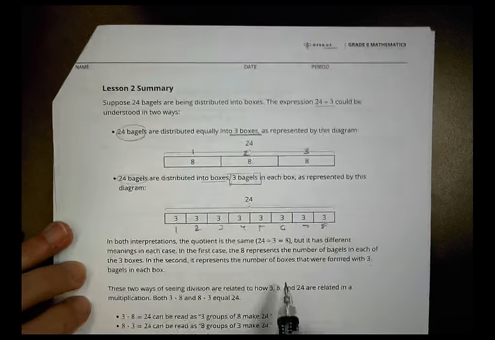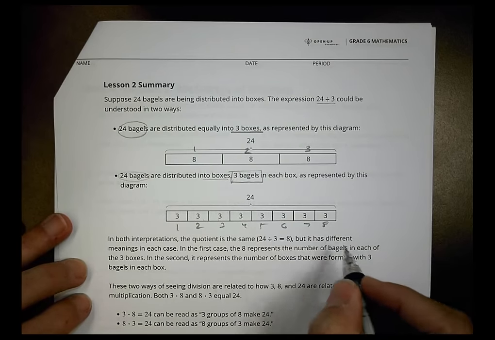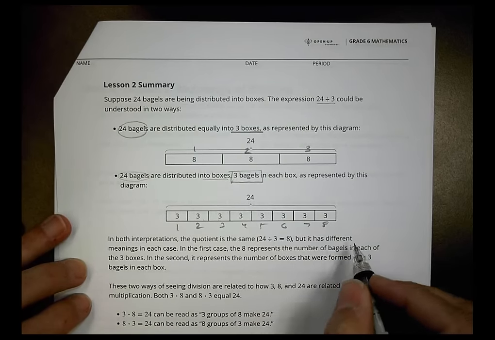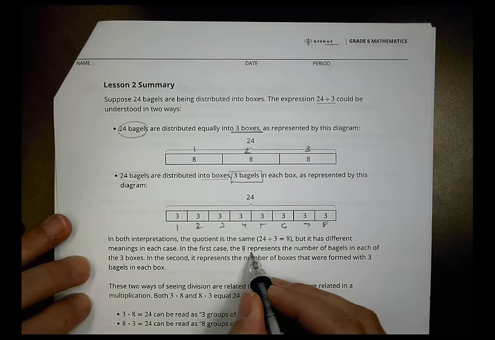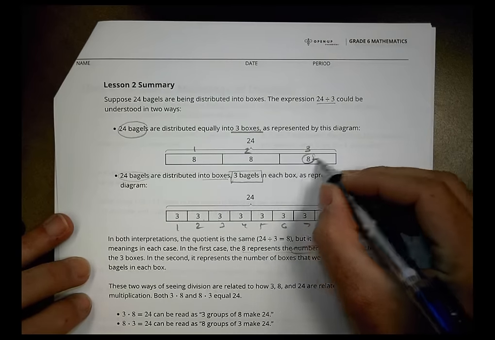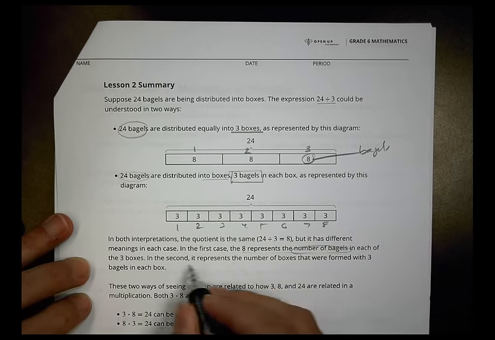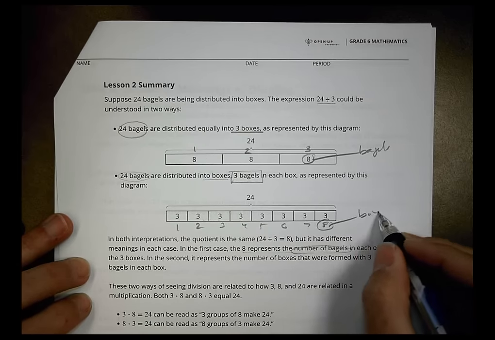In both ones, the quotient is the same. 24 divided by 3 is 8, but it has a different meaning in each case. In the first case, the 8 represents the number of bagels, right? So this 8 is the number of bagels. But over here, in the second one, the 8 represents the number of boxes.